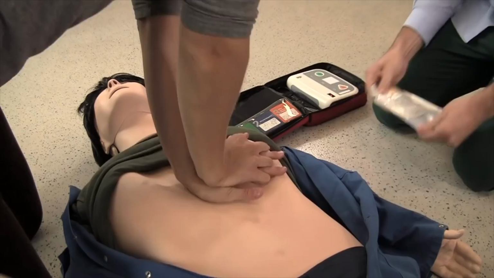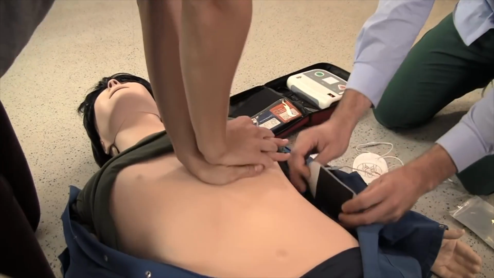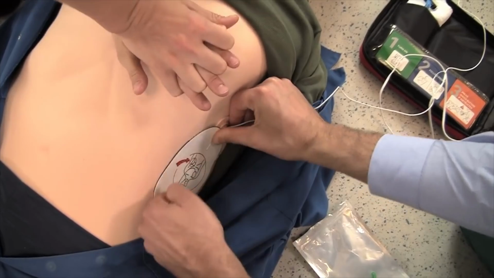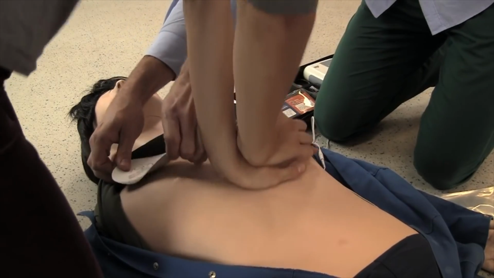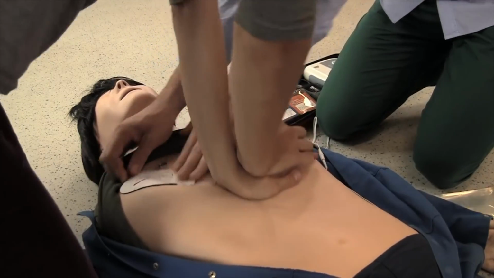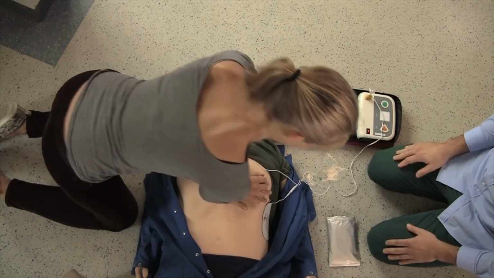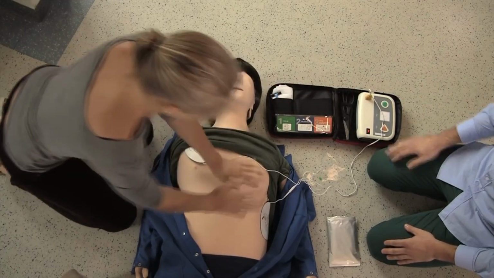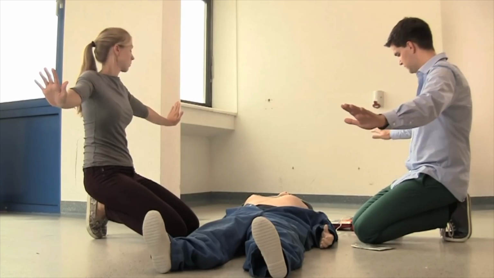Apply pad to patient's bare chest. Plug in pad connector next to flashing light. Apply pad stand clear. Shock advised. Charging. Stay clear of patient. Everybody stand clear. Deliver shock now. Press the orange button.